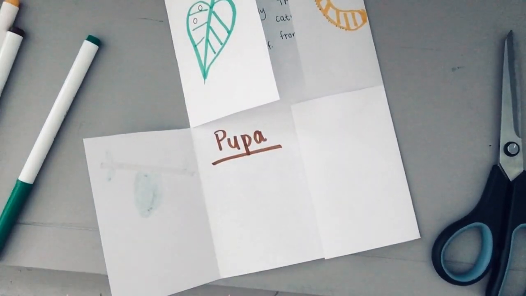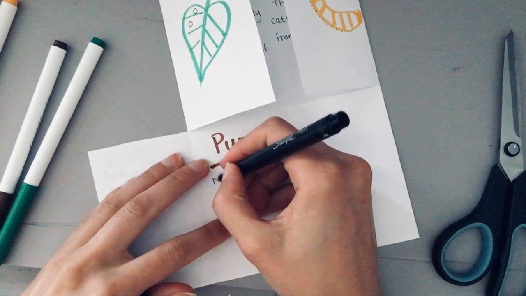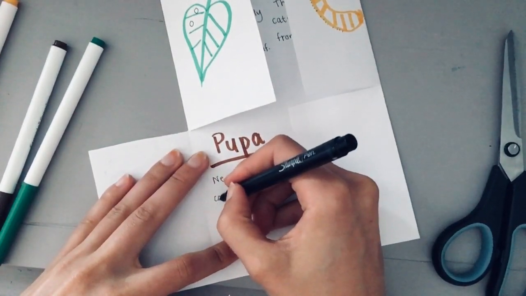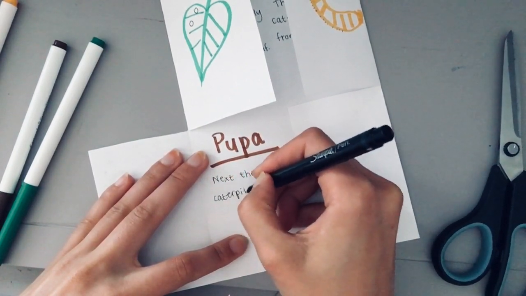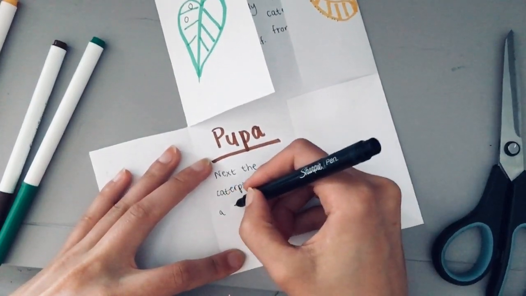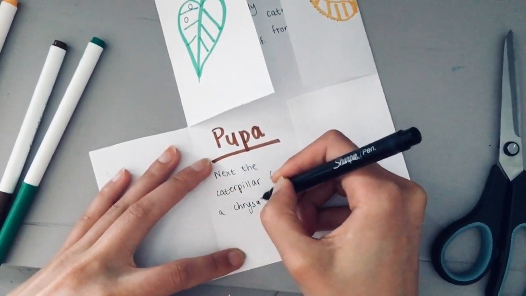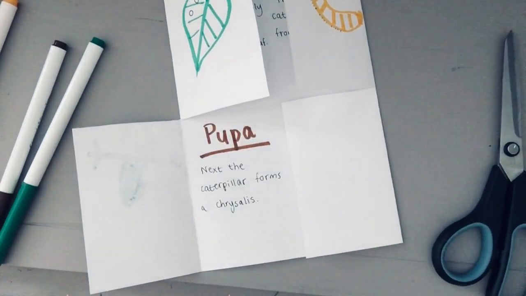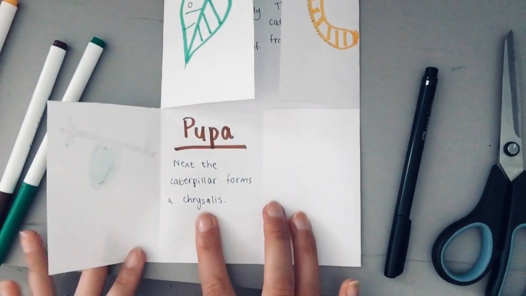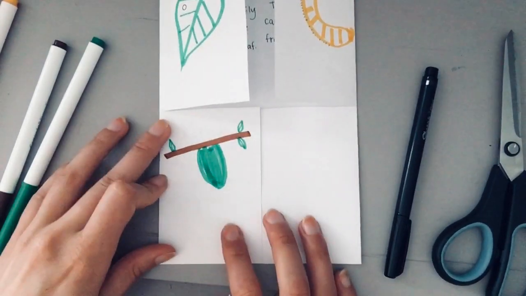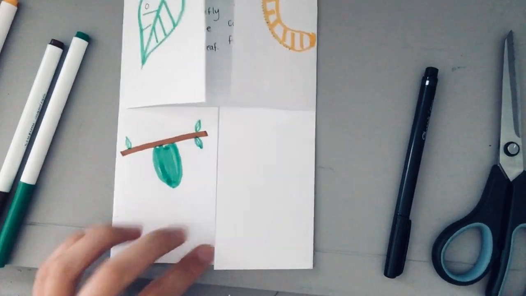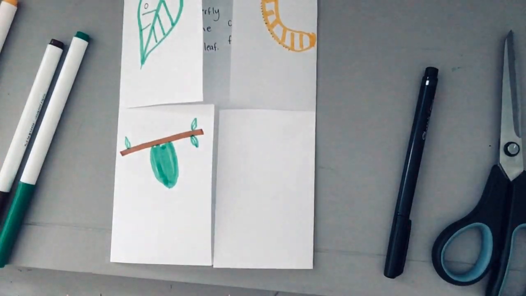And then I'm going to say next, the caterpillar forms a chrysalis. The chrysalis is this outer, kind of like a shell that they make for themselves. Another word that people call it is cocoon. You may have heard that word before. And then finally, it is a butterfly.